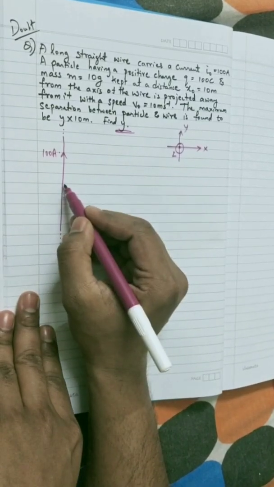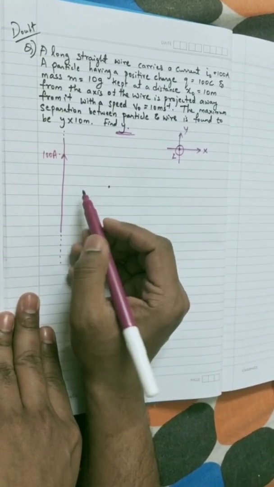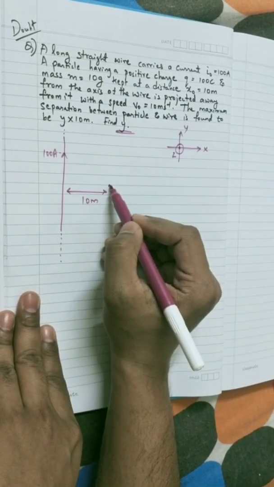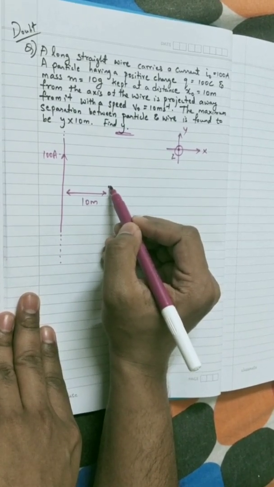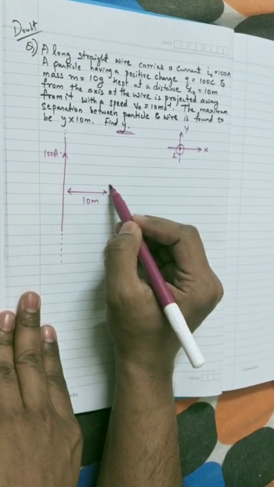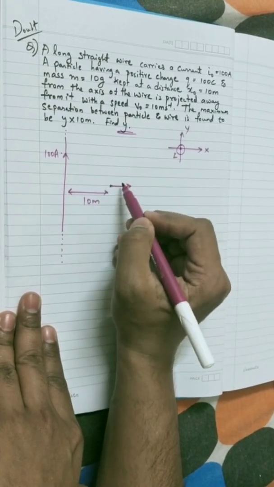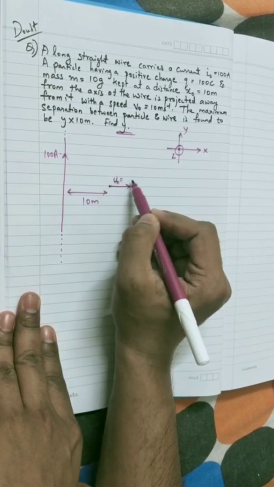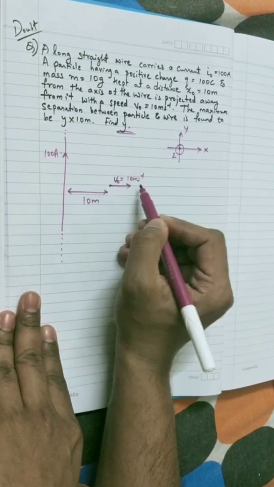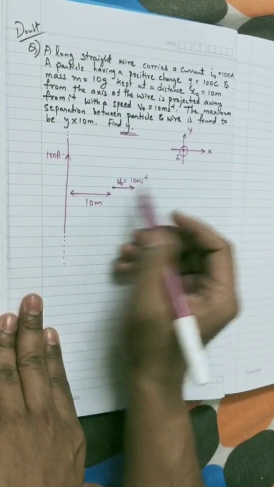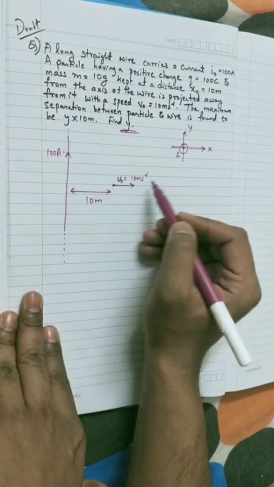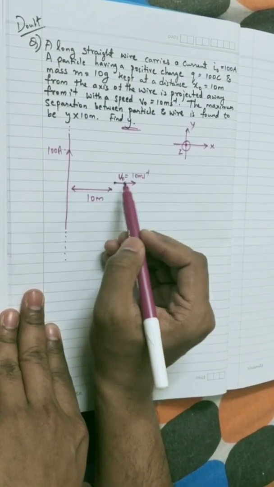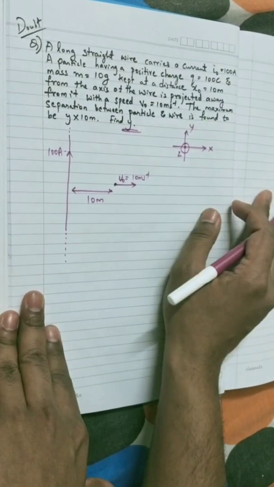Now at a point which is at a distance of 10 meters, a particle is projected away from the wire. So it is projected in this direction with a velocity v naught, given in the question, that is 10 meters per second. It is projected away from the wire at a distance of 10 meters from the wire. When this is projected, what is the maximum distance between this particle and the wire? That is the question.